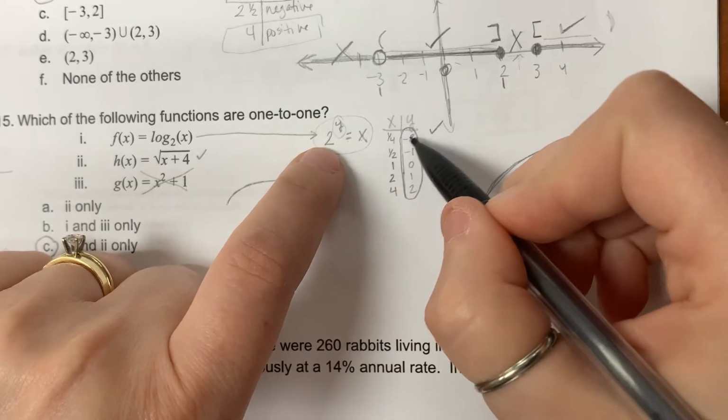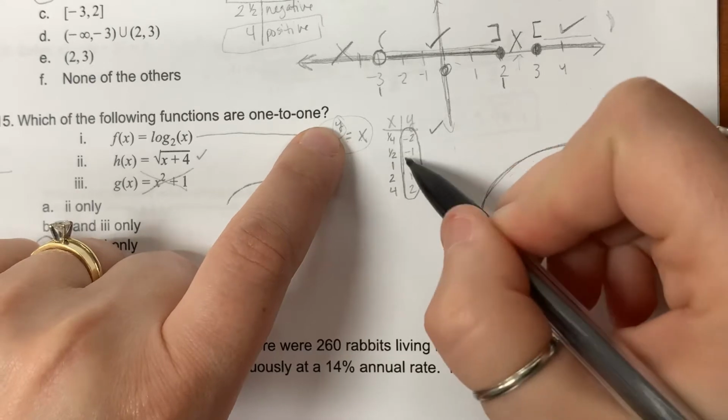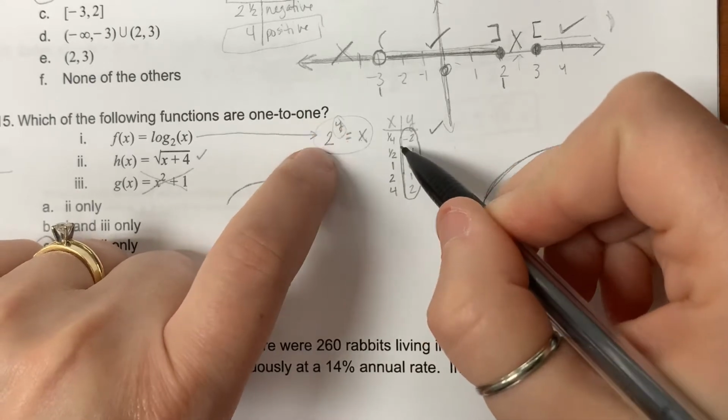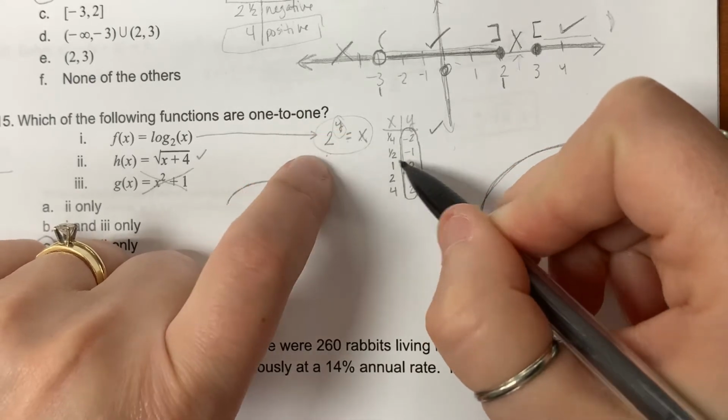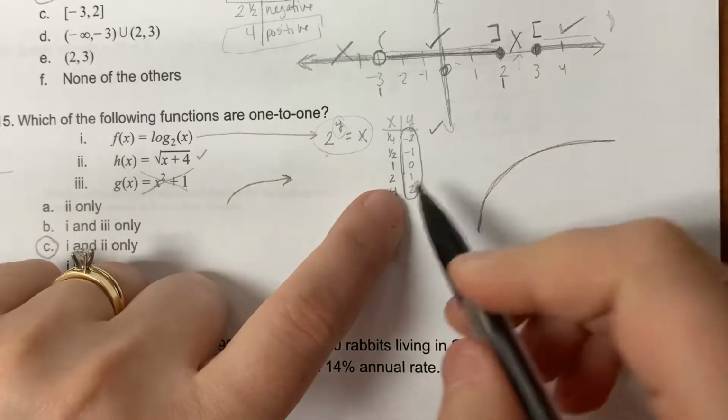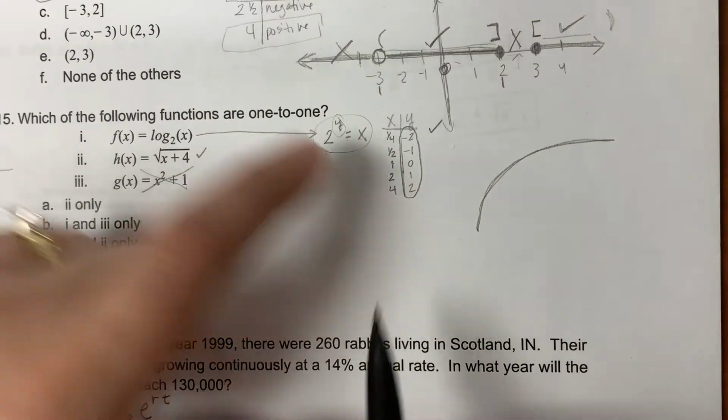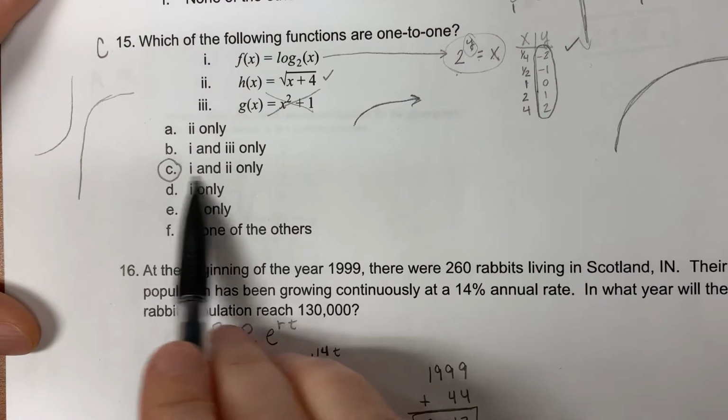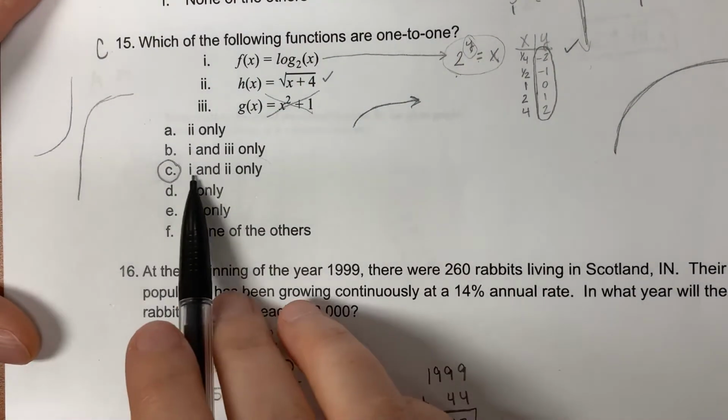I said if this was -2, that gives me a 1/4. If this was a -1, that gives me a 1/2. If this was a 0, it gave me 1, and so on. Then I looked at that on the graph. So that one came out okay as well. So C was my answer choice because it was just 1 and 2.